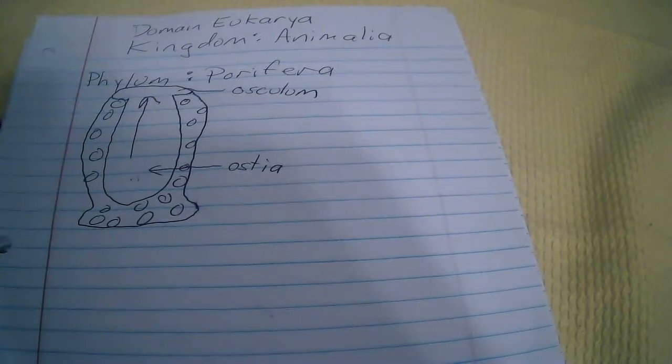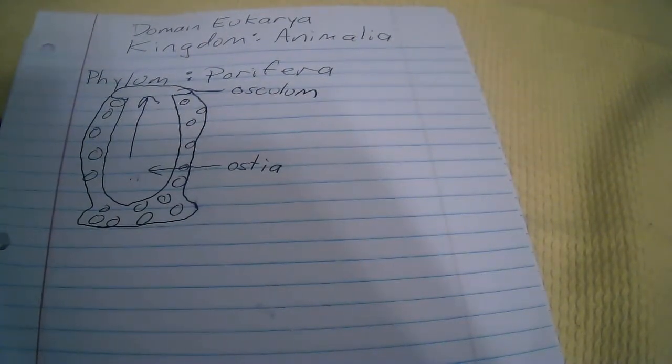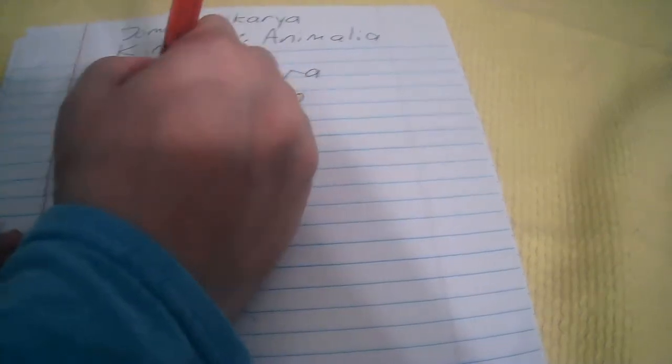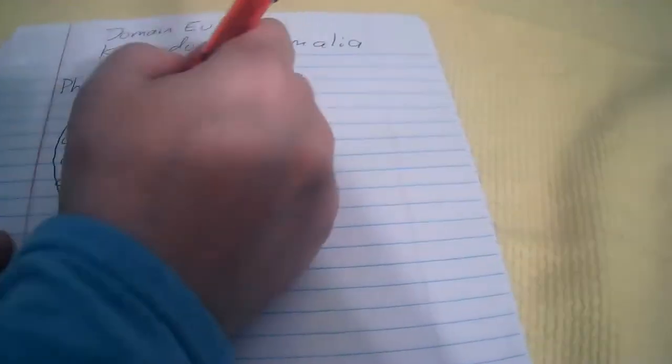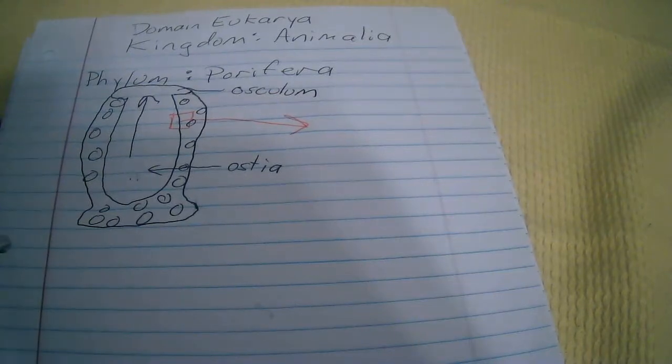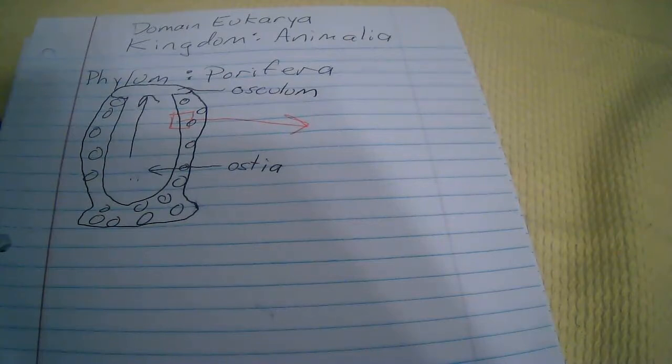Okay, now we're going to look at just a single piece of the sponge. Let's say I'll take red and make a little box here, and we're going to open it up. And we are going to draw the different types of cells of the sponge, the way the sponge is organized.